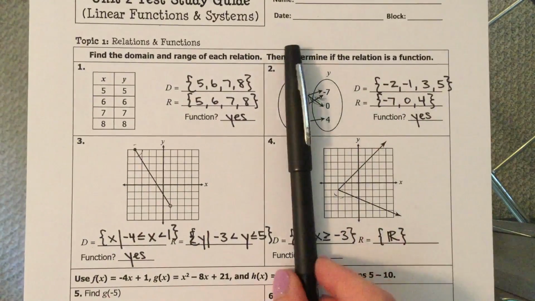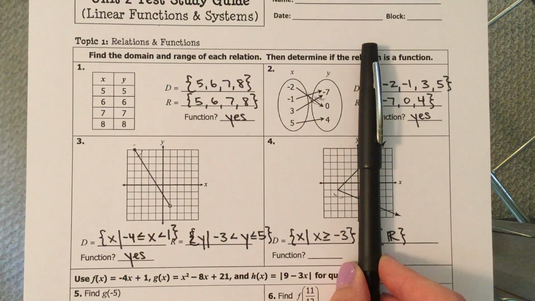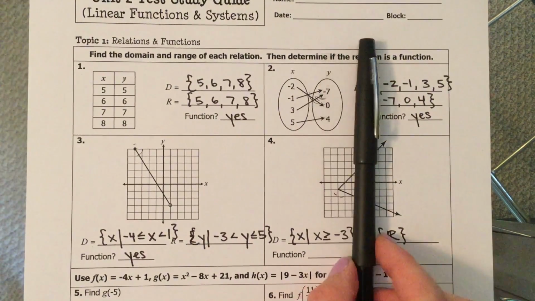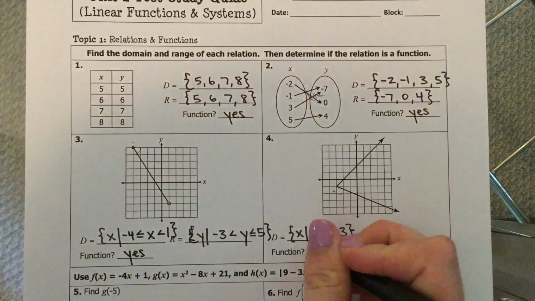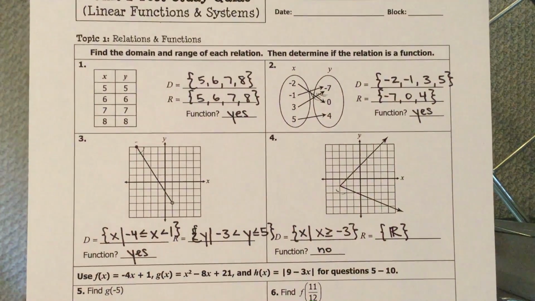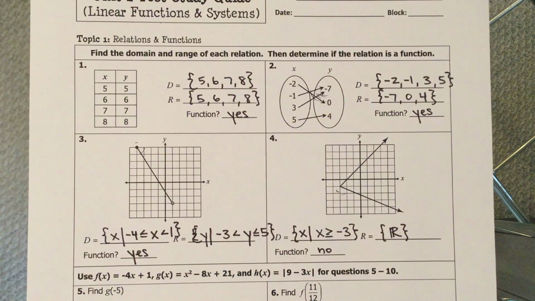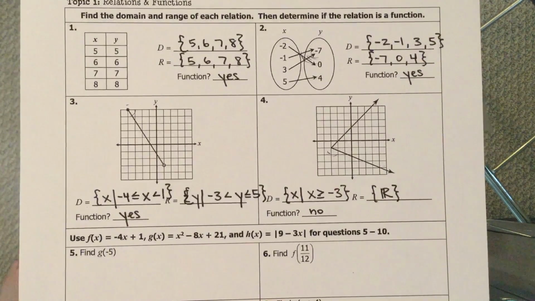Is it a function? Look at the vertical line test. You can see right here that at any point except the first point, we'd be crossing through 2 points of the graph. So this one is not a function. It fails the vertical line test. All right, next set down here, 5 through 10, we've got 3 different functions.